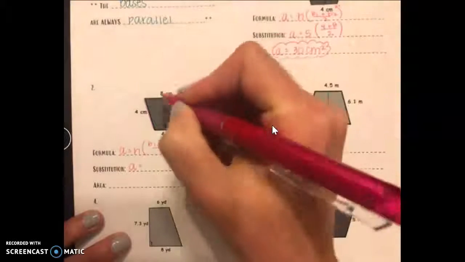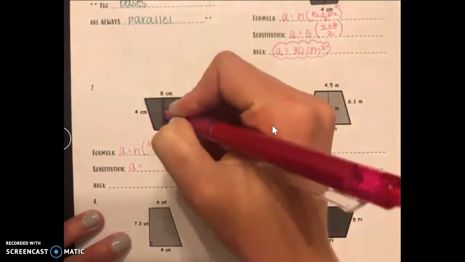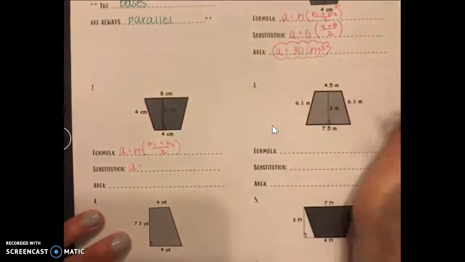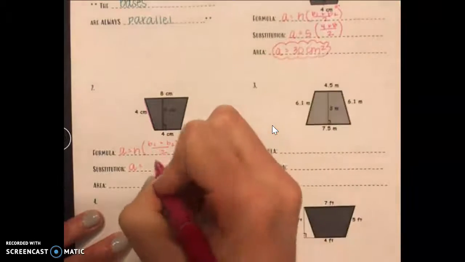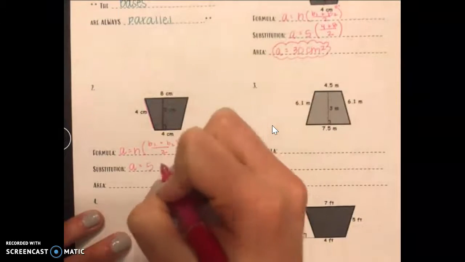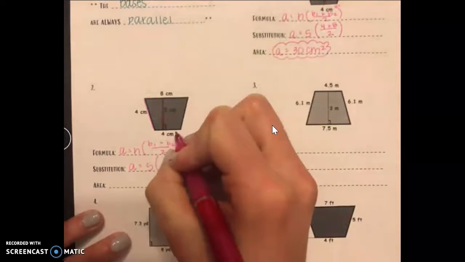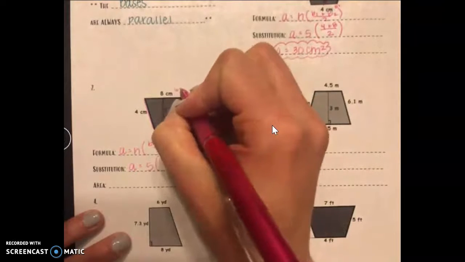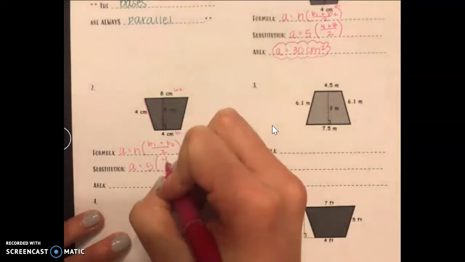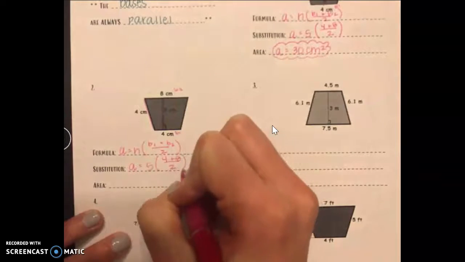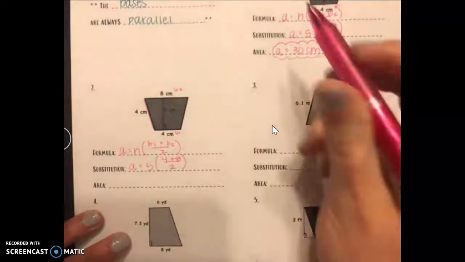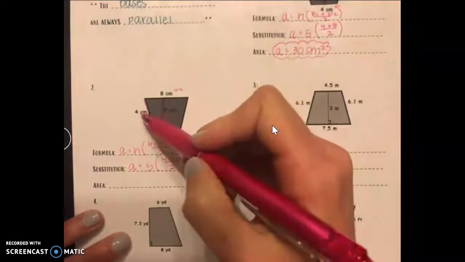That looks like a staircase. Or the 5 that goes up and down here, which we would consider floor to ceiling, right? We want to use floor to ceiling. So our height is going to be 5. Base 1, let's just do this one. Base 2. Base 1 would be 4 plus 8. All right, so this one was pretty much the exact same thing as what we had for number 1. We just had to sift through the information.